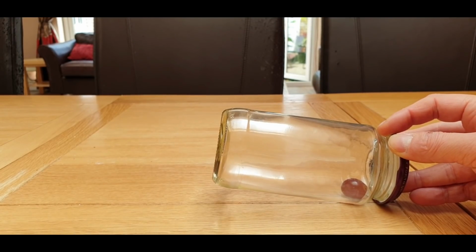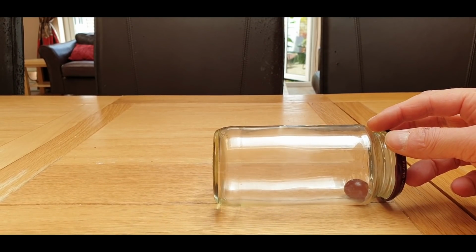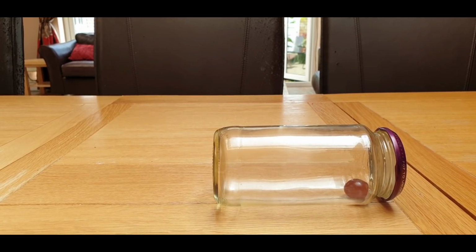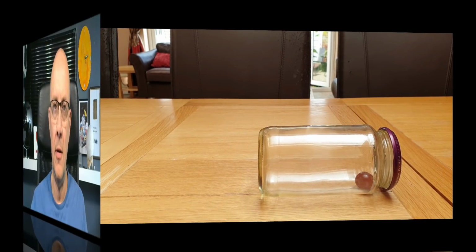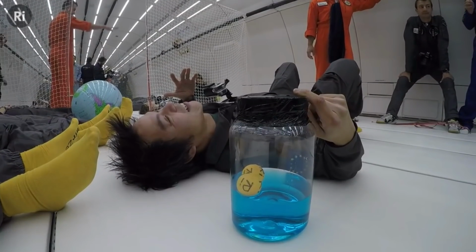So why does the grape suddenly decide to rush from one end to the other when the container is, apart from the lid, the same density throughout, the air is at the same density throughout, and the grape's density doesn't change? Well, that's all very interesting, and relative density disequilibrium cannot explain it. Let's try something further and take gravity out of the equation. Let's look at an experiment where gravity is removed.